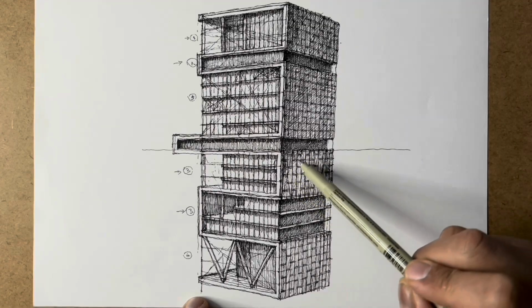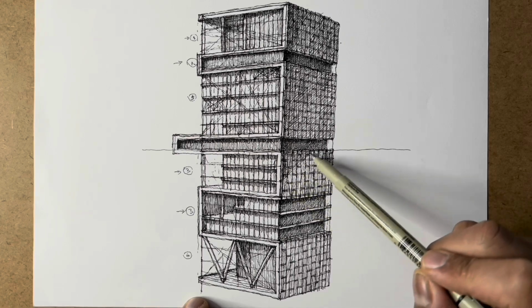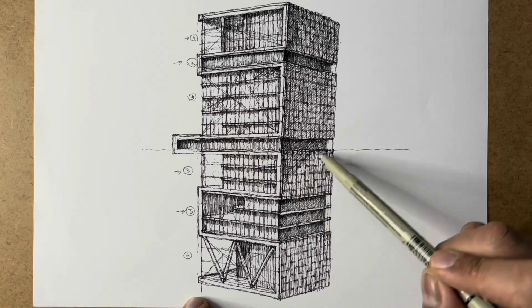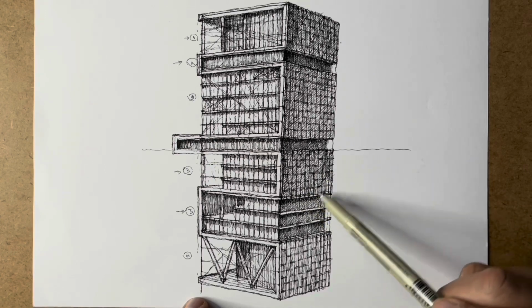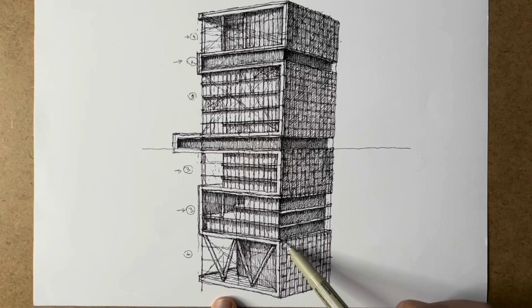And I'm going to add the cross hatch to make it much darker. So suppose, as it is the shadow on the right, the light from the left. As this is.